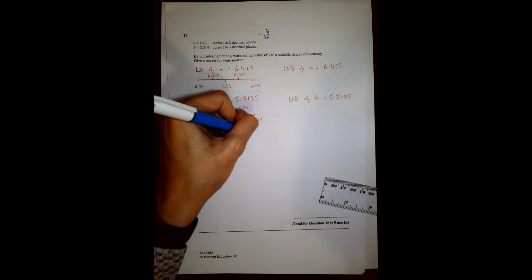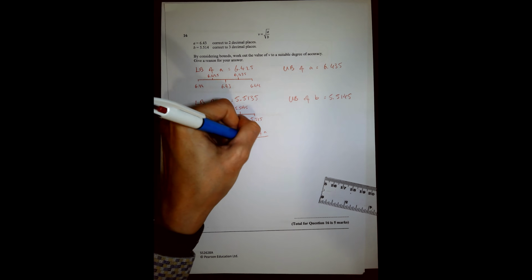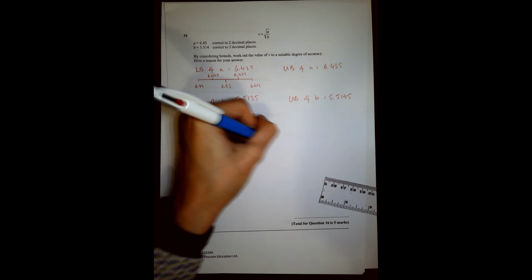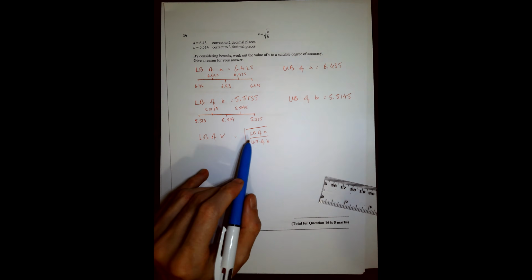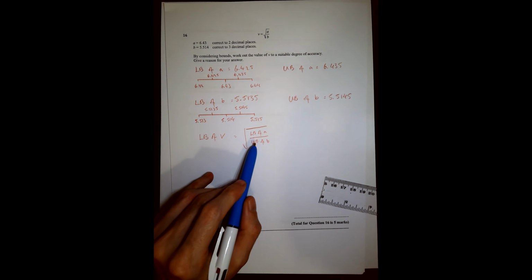Okay. Anyway. Now, by considering bounds, work out the value of V to a suitable degree of accuracy. So what we need to do is work out the lower bound of V. Now that is going to be the square root of lower bound of A, it's A on the top, divided by upper bound of B. If you want the lower bound with division, you want the lower bound on top and the upper bound on the bottom.